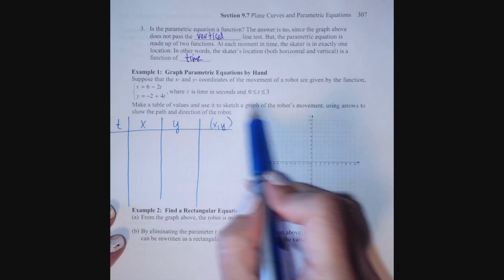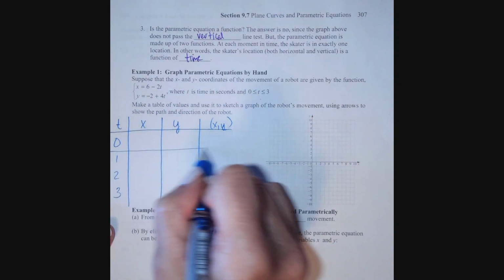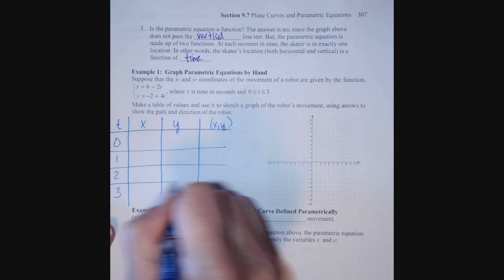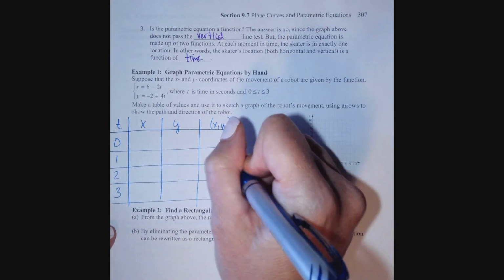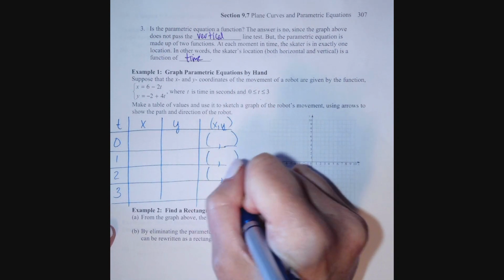Our domain, our input, is from 0 to 3. So we're going to do 0, 1, 2, 3. Now this is continuous motion, but we are only going to worry about those integer values, plugging them in. We come up with ordered pairs that we are going to graph on our graph.